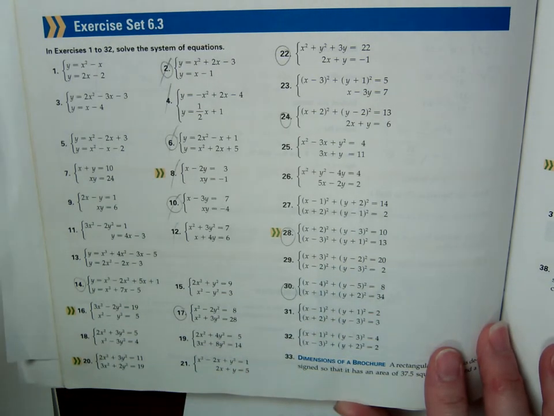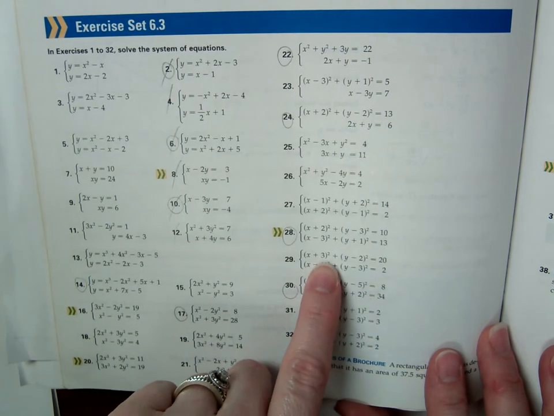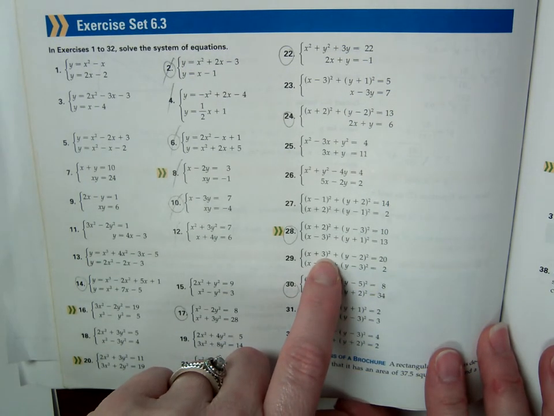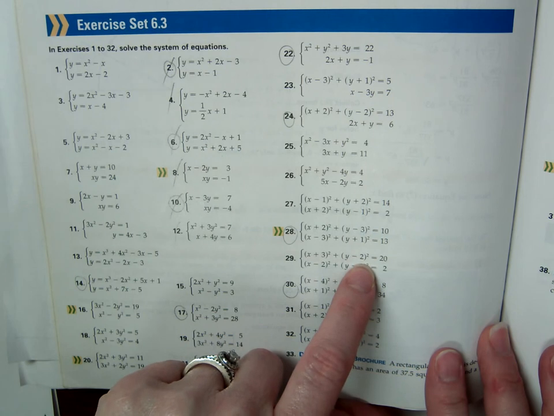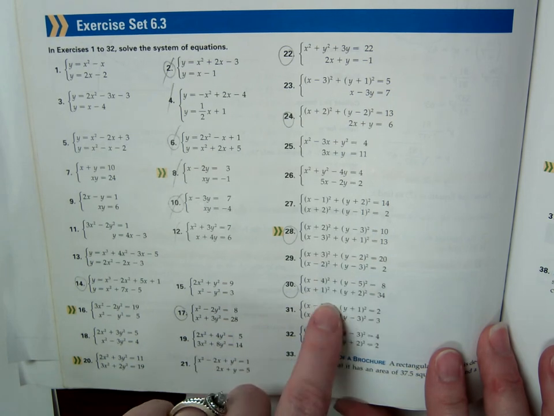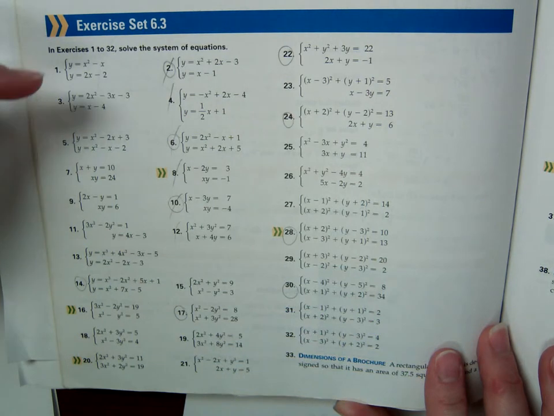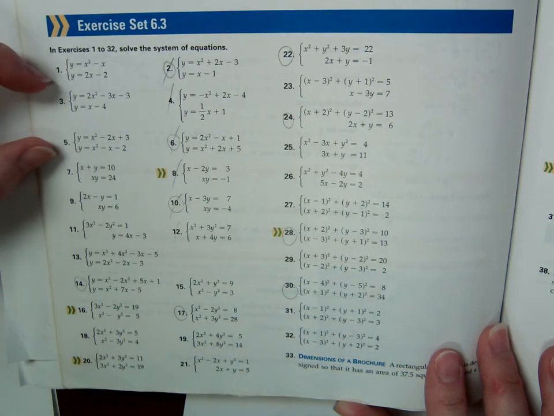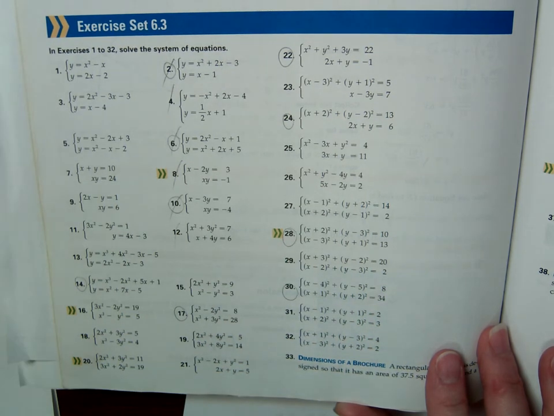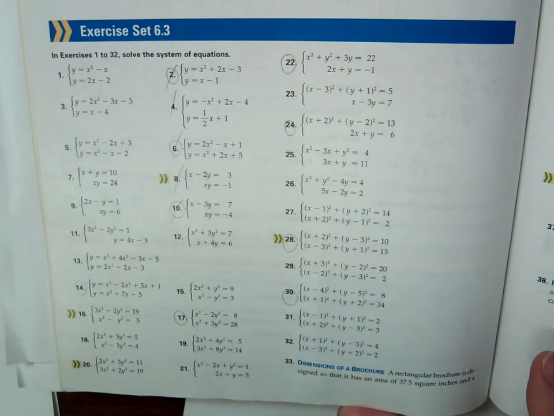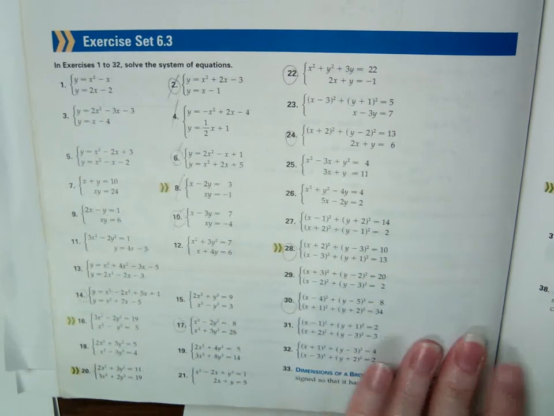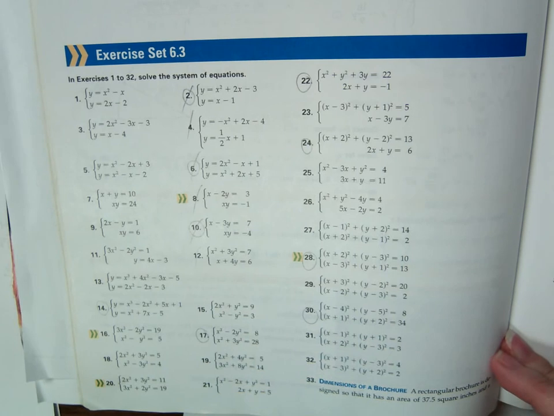Now if you'll notice on these, they're not pretty. You're going to have to do something to these before you can start eliminating stuff. But you only have a couple of those. A lot of these are set up as y equals, or you can set them up as y equals pretty easily. So you can use your calculator. But 1 to 31, doing every other odd. And again, this has been posted in Google Classroom.